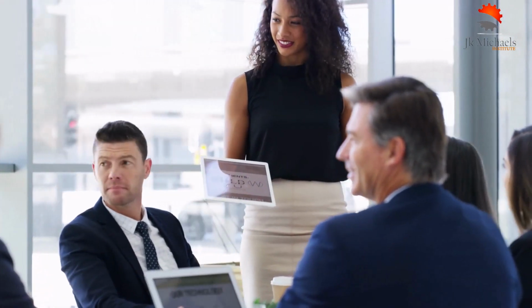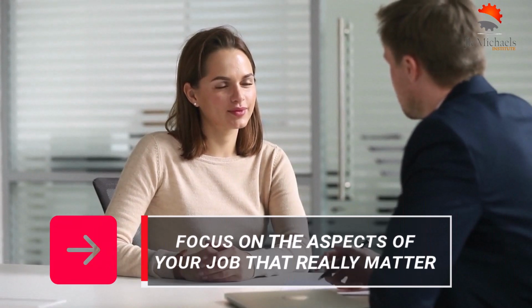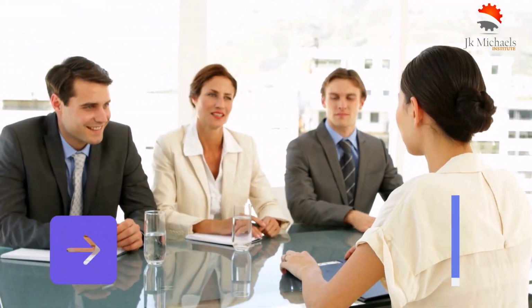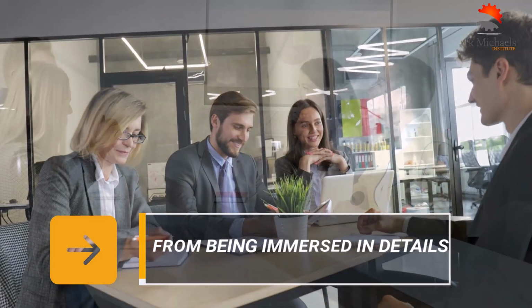Delegation has a lot of advantages. A few of them include: 1. Allowing you to focus on the aspects of your job that really matter, such as those that require personal experience, skill, and knowledge. 2. Relieving you of less important and routine tasks. 3. Releasing you from being immersed in details. 4.